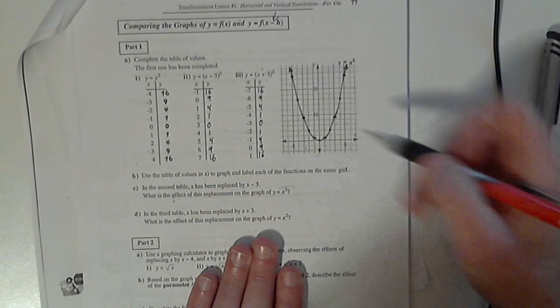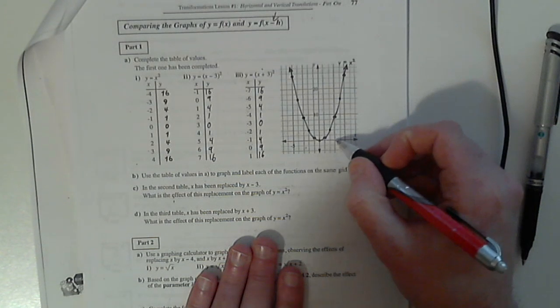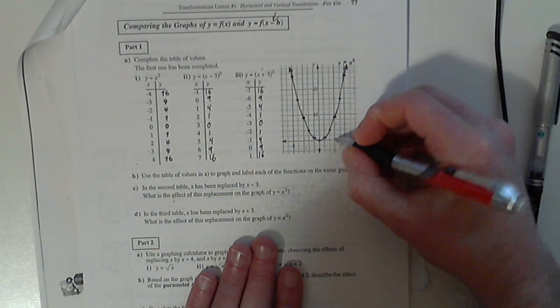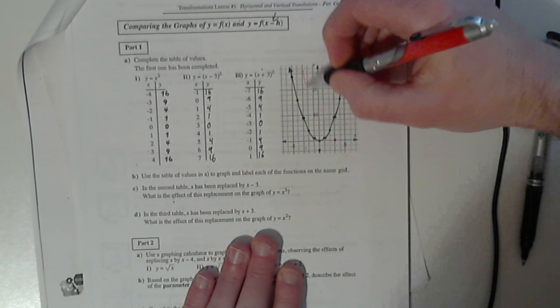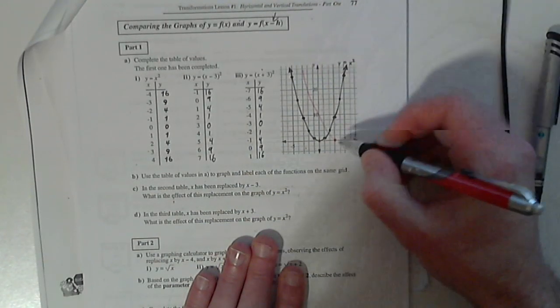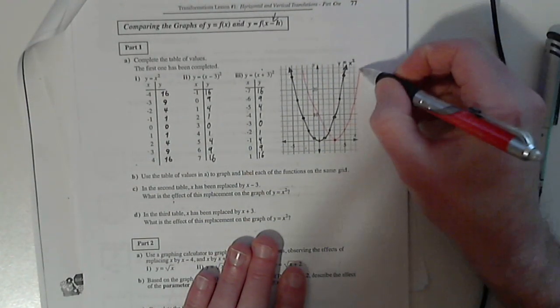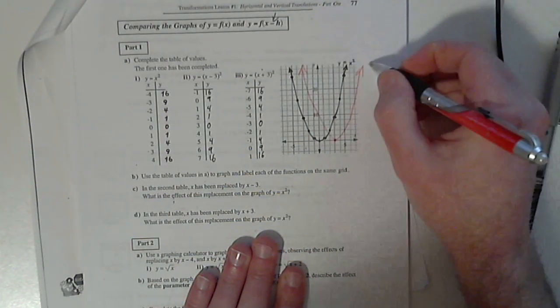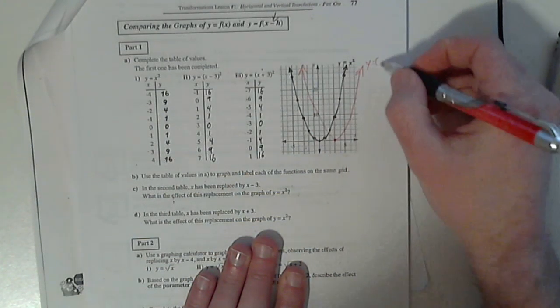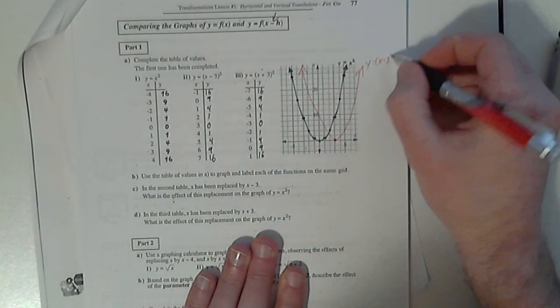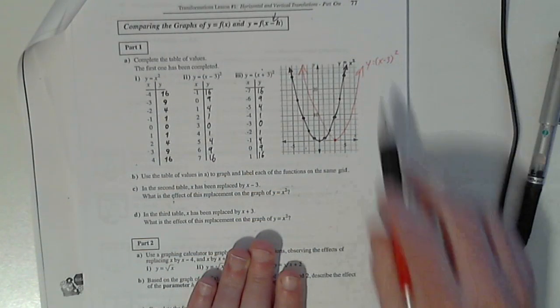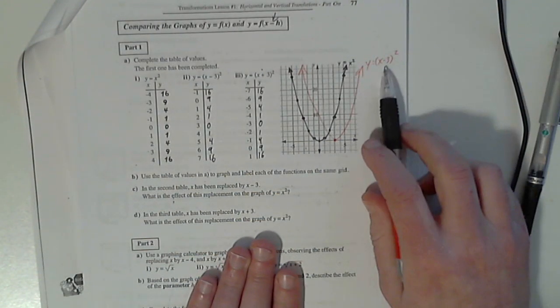So number 2 shifted to the right. 1, 2, 3. I'm just going to sketch it to be quick. So that is y equals x minus 3 squared. We should hopefully remember that from last year. The one on the inside is backwards.